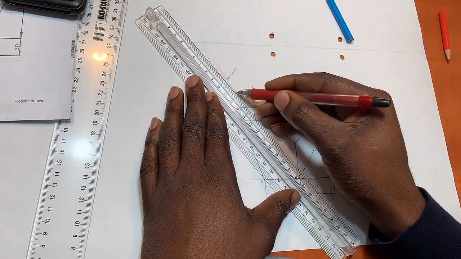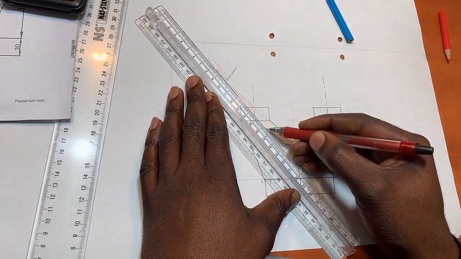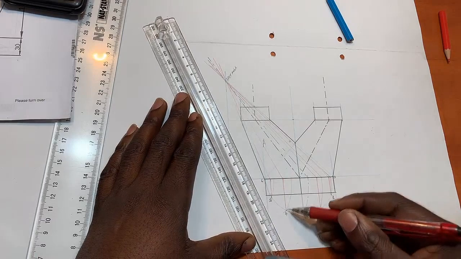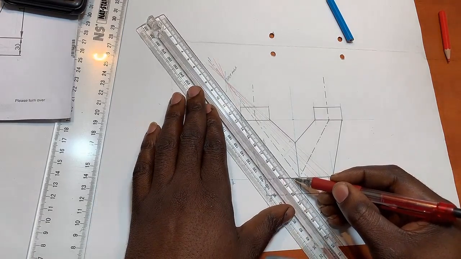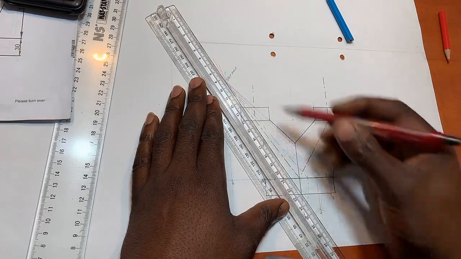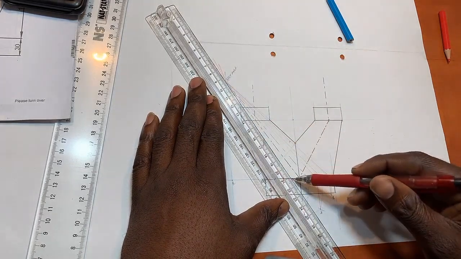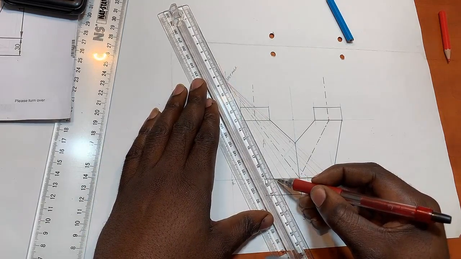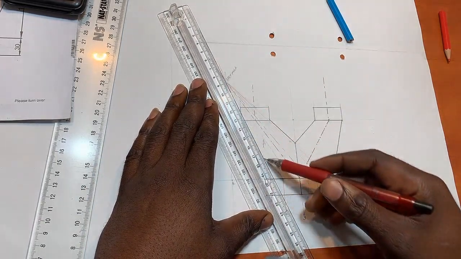Remember, it's the center. 0.3. Then 0.4, which is this one. Take it to your apex point. Then 0.5, which is that one.